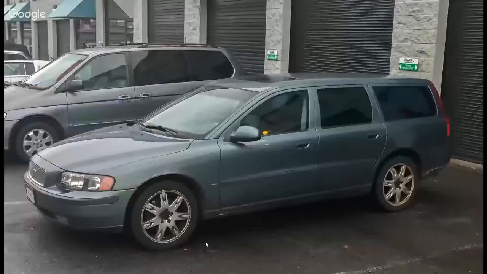So I'll just, at this point, share a couple of photos here. And there's our Volvo V70. Again, it's getting a bit on in age, but still in great shape.